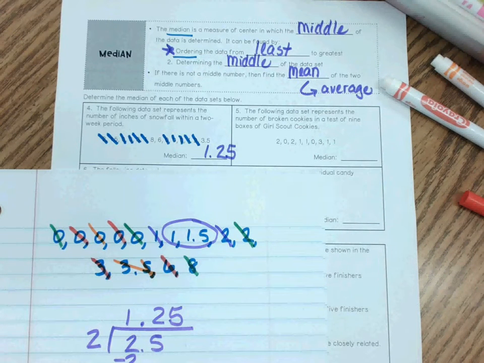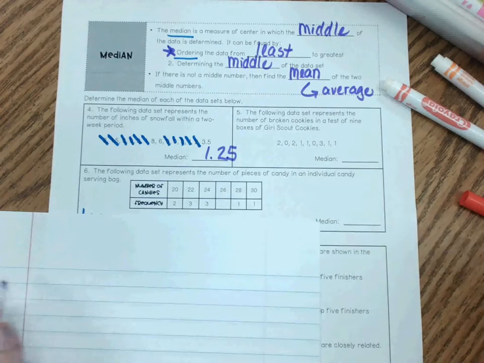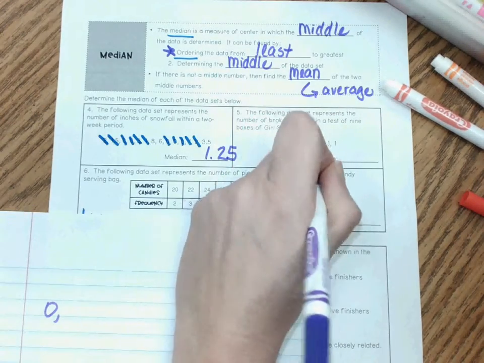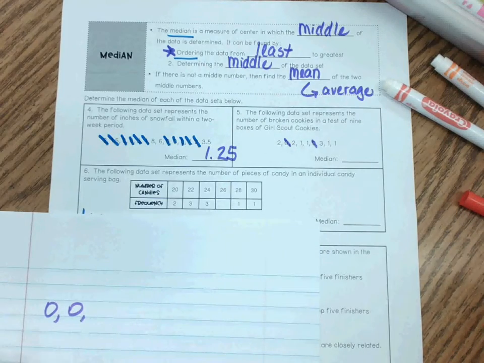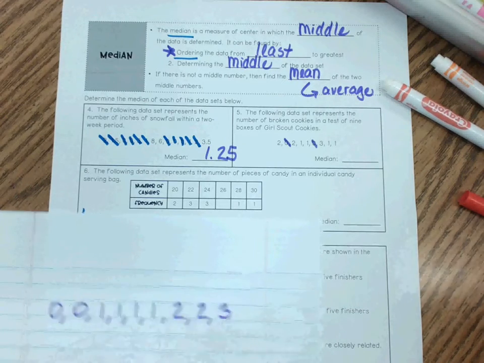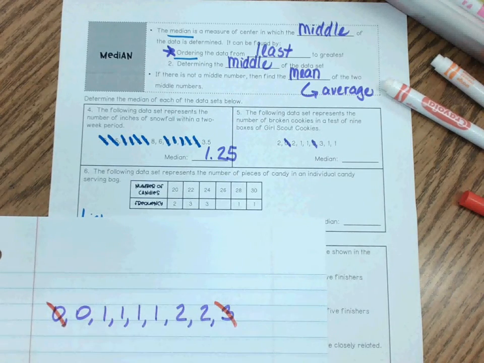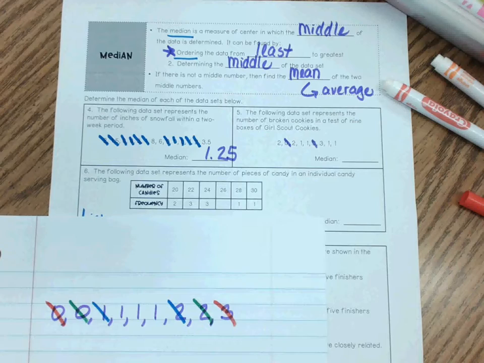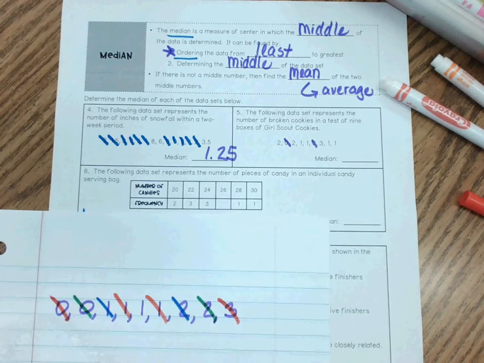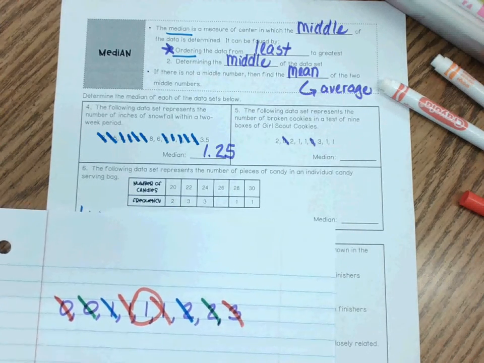Alright, you try number 5. Don't forget the first step you want to do is put them in order. And lucky for us on this one, it leaves us with just one number. The median on this would be 1.